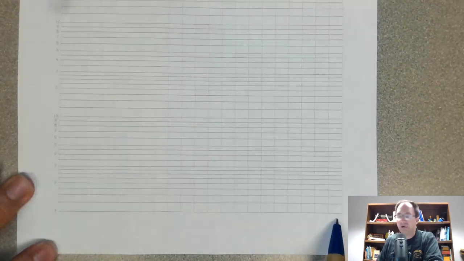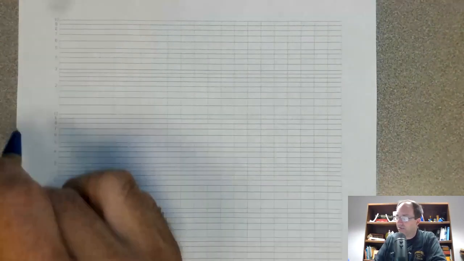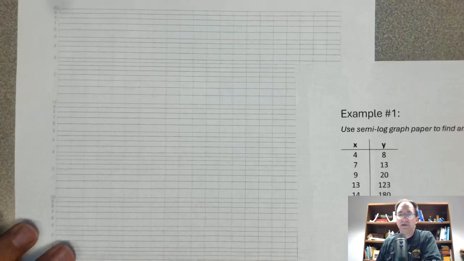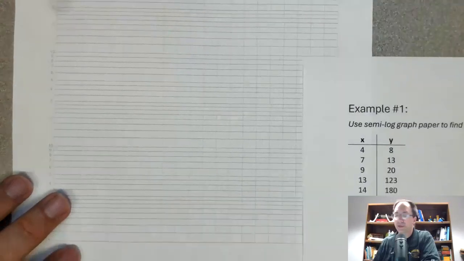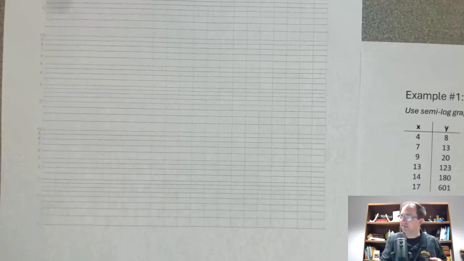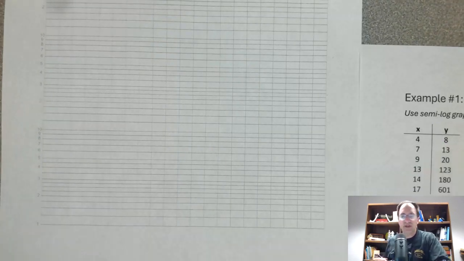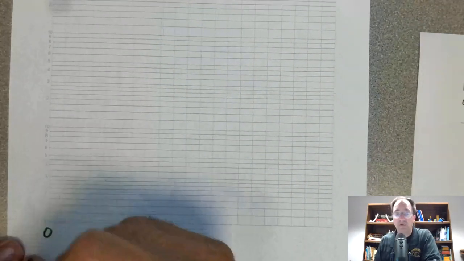So here's our semi-log graph paper, and you can see that on the x-axis, the tick marks are equally spaced, so it hasn't been transformed, but we have three cycles of logarithmic tick marks on the y-axis. So here's our data set, and let's see if we can plot our points. The first thing is we need to set up our axis in each direction. And the x values, notice, range from 4 to 17, so I need to plot my values accordingly. Recall, I really want to have 0 for my y-axis to correspond to that.